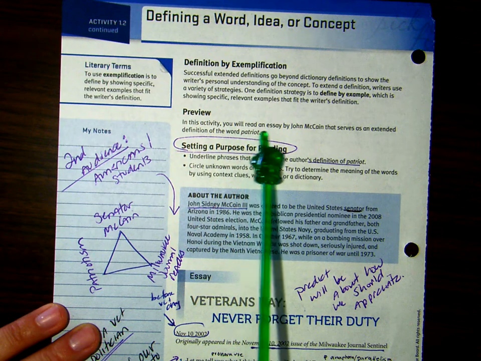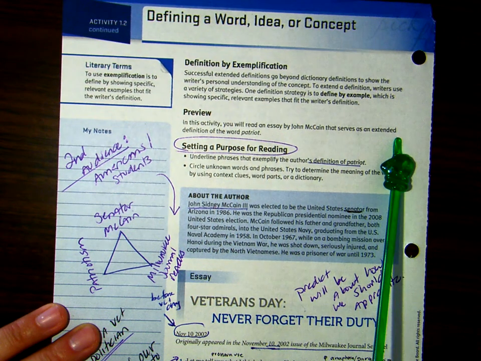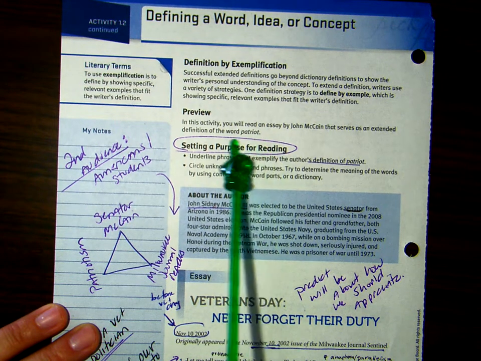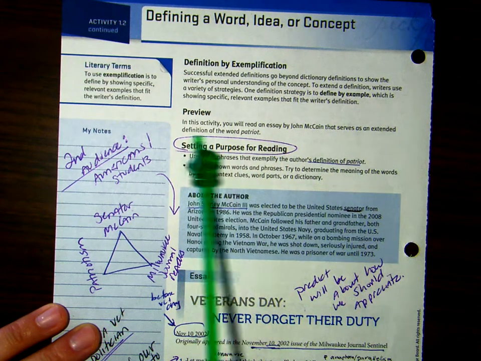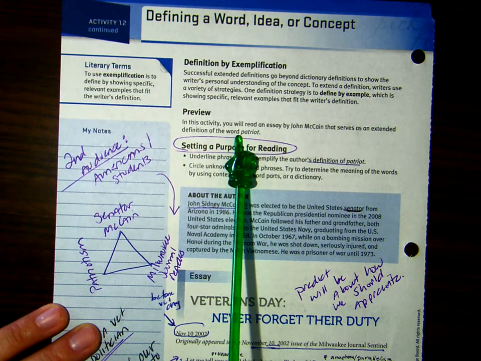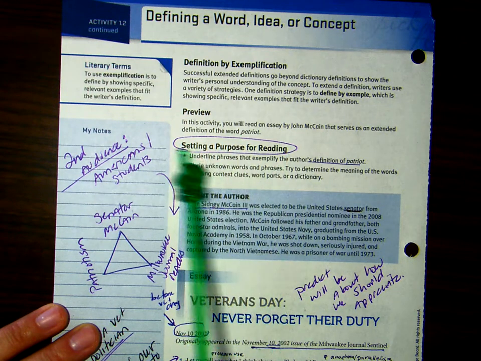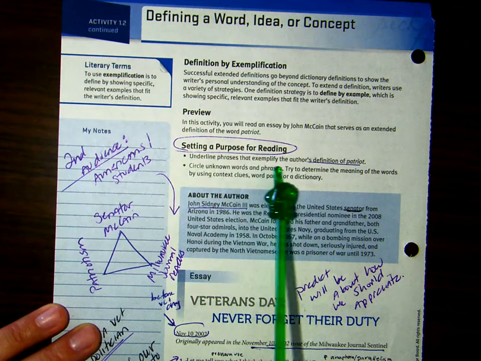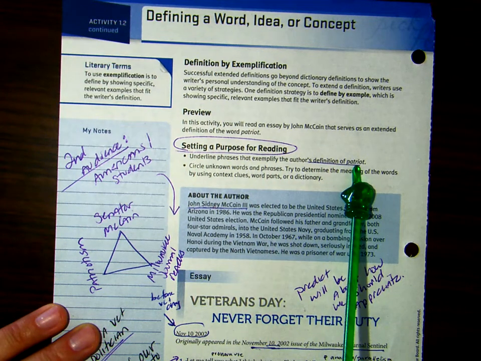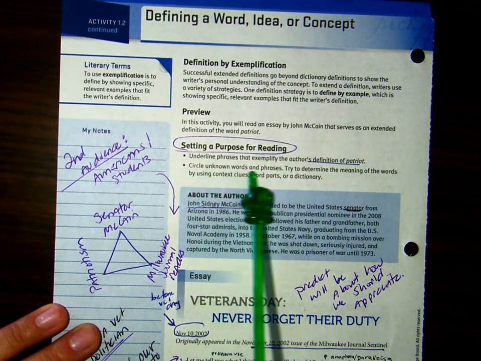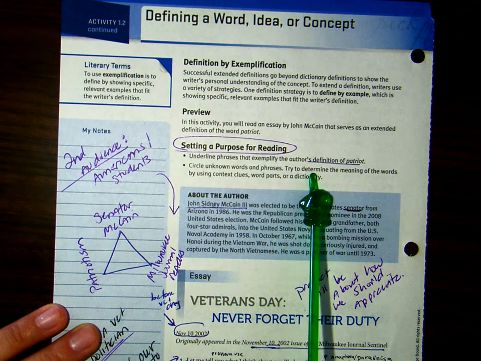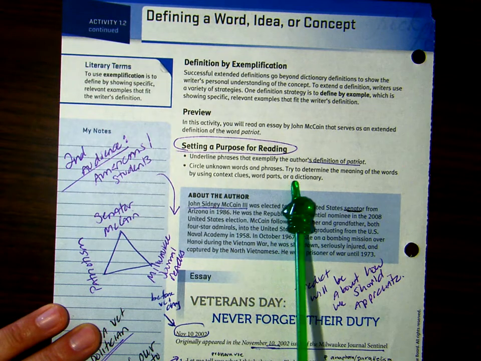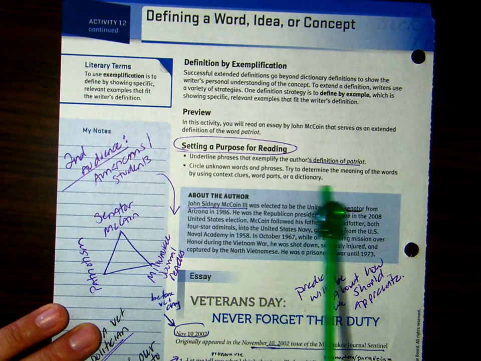It says here you're going to read an essay by John McCain that serves as an extended definition of the word patriot. So it tells you that you're going to read an essay about an extended definition of the word patriot, and then it tells you what to do here. When it says set a purpose for reading, it tells you to underline phrases that exemplify a definition of patriot, and it tells you to circle unknown words and phrases and try to determine the meaning of those words by using context clues, parts of the words, or dictionary.